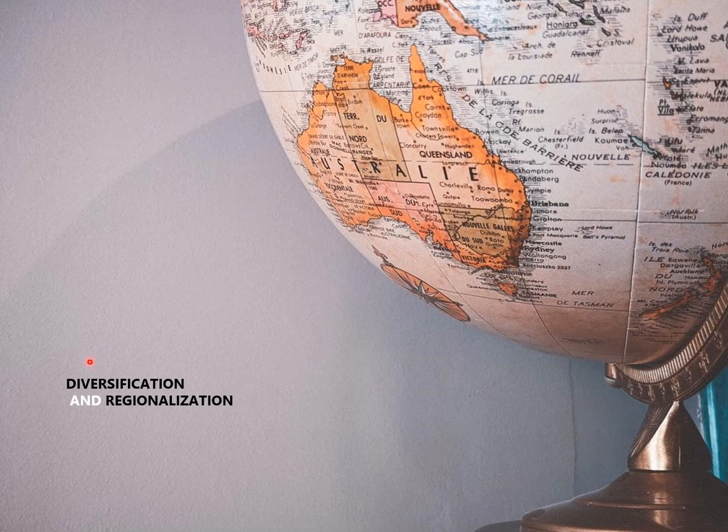So we're talking about diversification and regionalization. We're looking at how biodiversity becomes regional patterns, and how we can create biomes and provinces and things like that based on these larger scale patterns in biodiversity and biogeography.